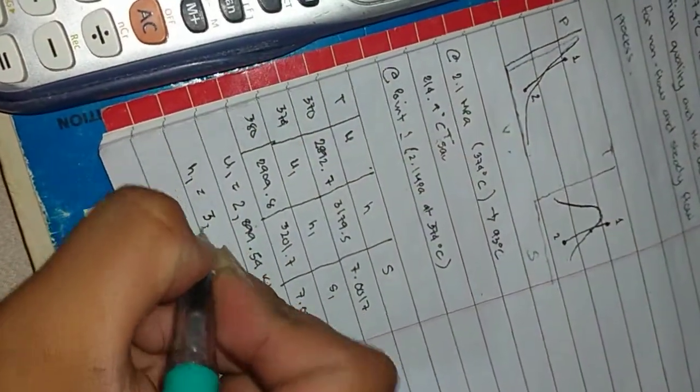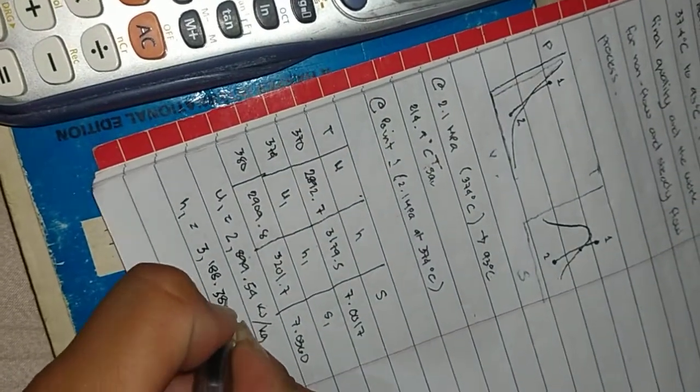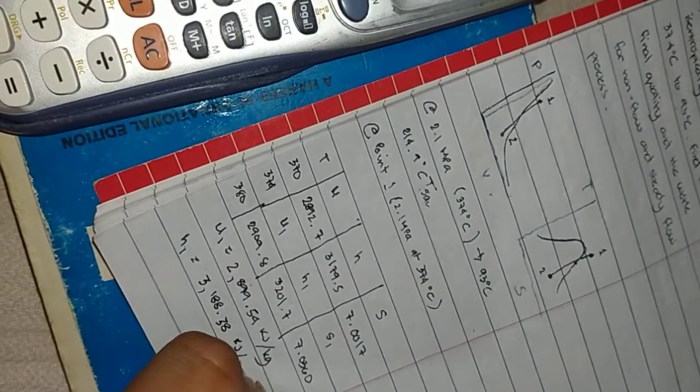So H1 is 3188.38 kilojoules per kilogram.